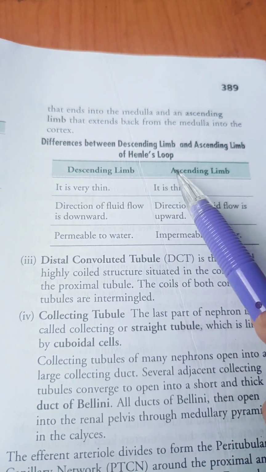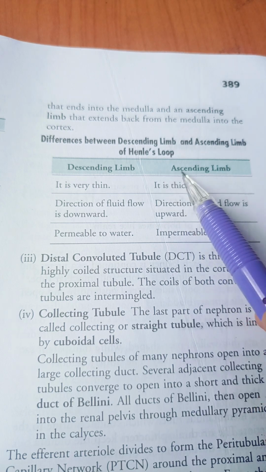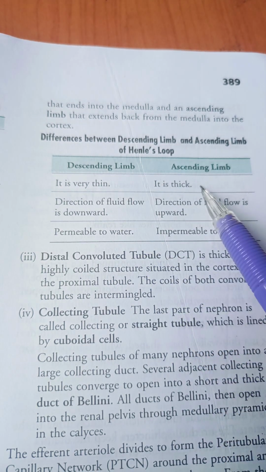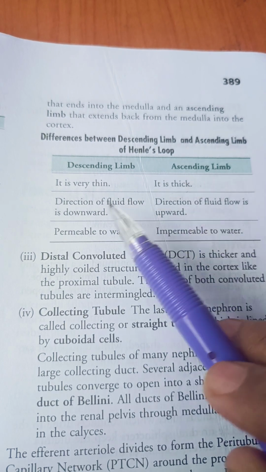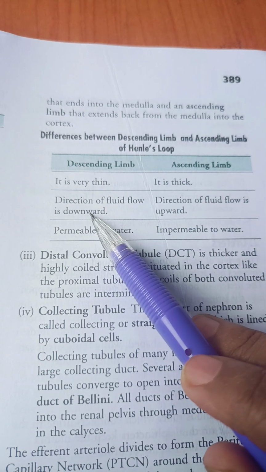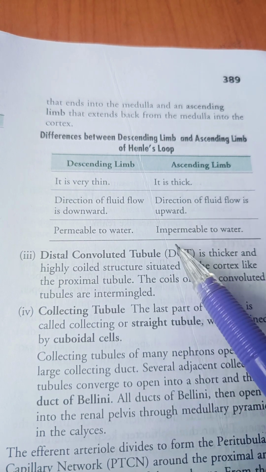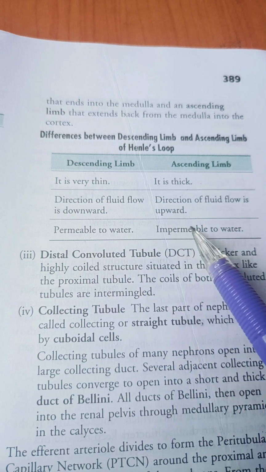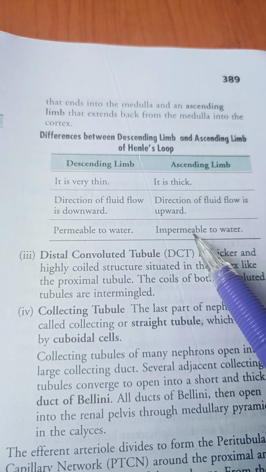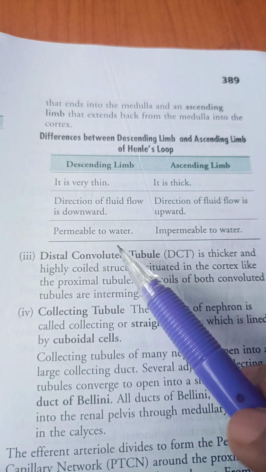Difference between descending limb and ascending limb of Henle's loop. Descending is very thin, ascending is thick. In the descending limb the direction of fluid is downwards, in the ascending it is upwards. The descending limb is permeable to water and the ascending limb is impermeable to water. Why so?